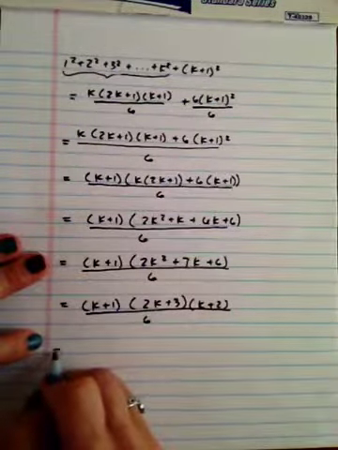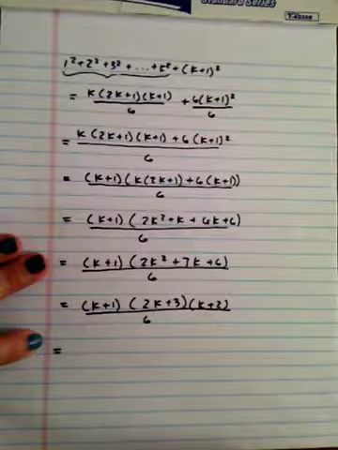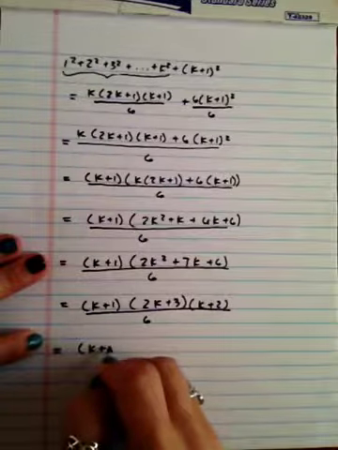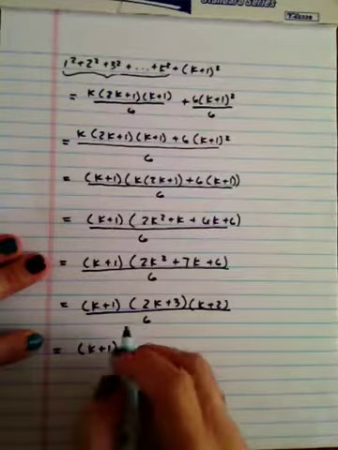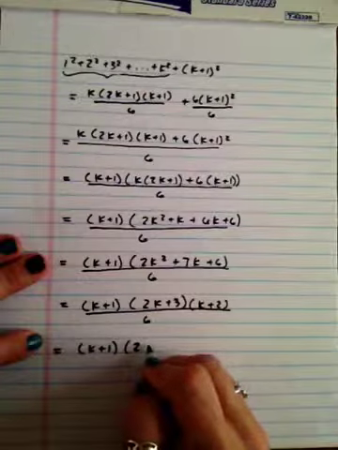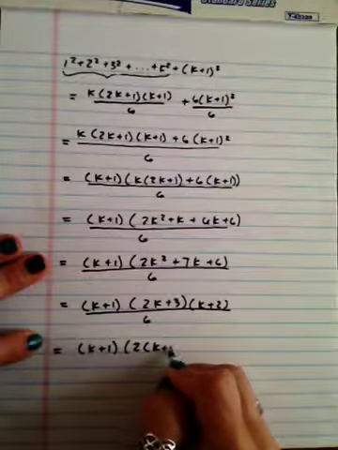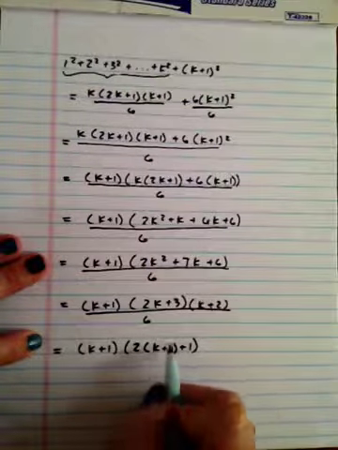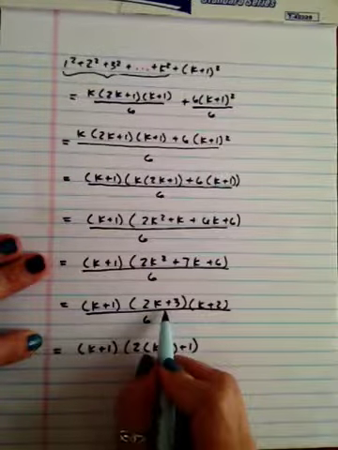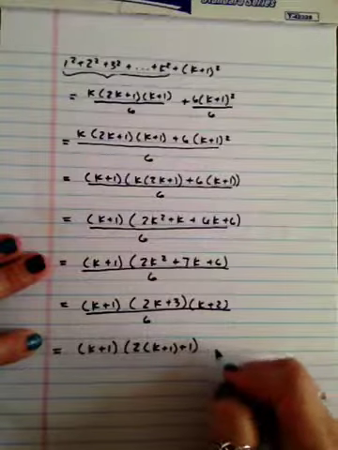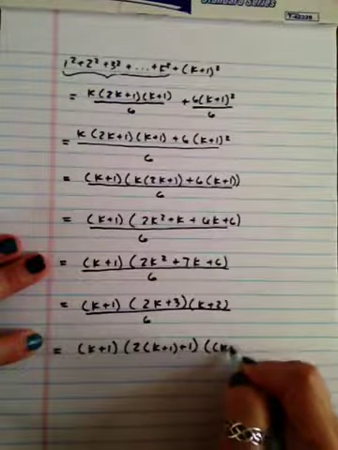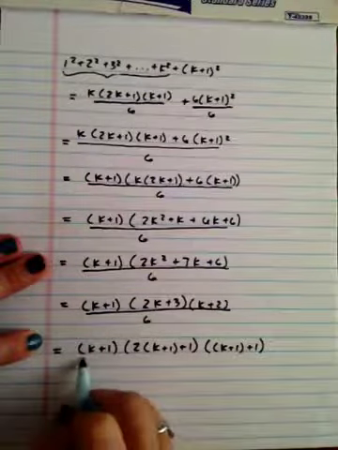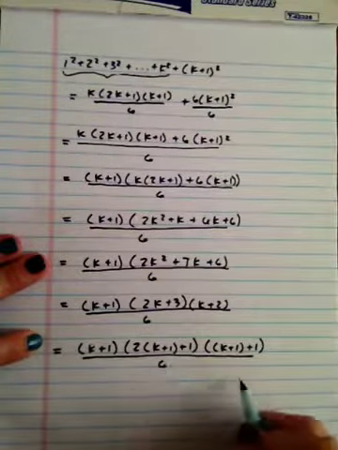So my very last step is I'm going to write my goal and then I'm done. So this is actually equal to k plus 1 times 2 k plus 1 plus 1. And you can see it, 2k plus 2 plus another 1 is 2k plus 3. And then finally I have a k plus 1 plus 1 all over 6, and we are done.